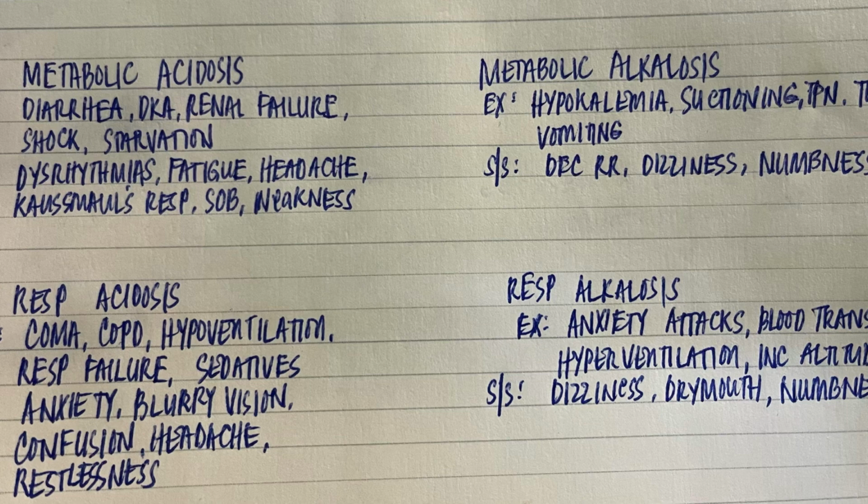of breath, and weakness. For metabolic alkalosis, examples are hypokalemia, suctioning, TPN, when the patient is taking Tums, and also vomiting. The signs and symptoms would be decrease in respiratory rate, dizziness, and numbness.